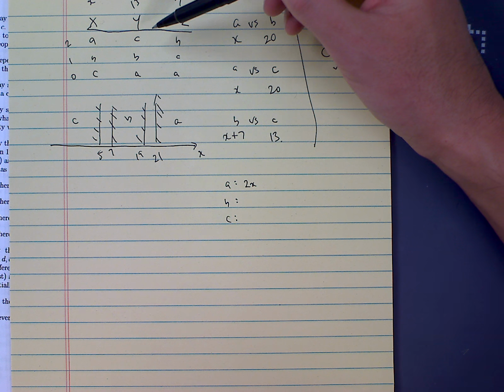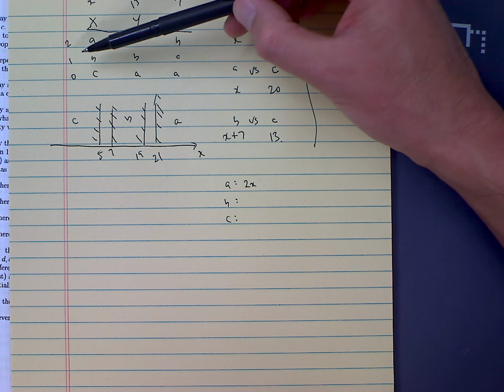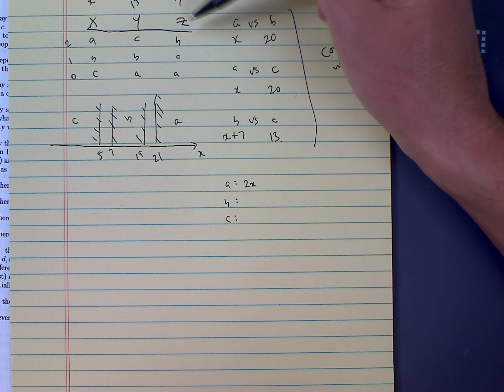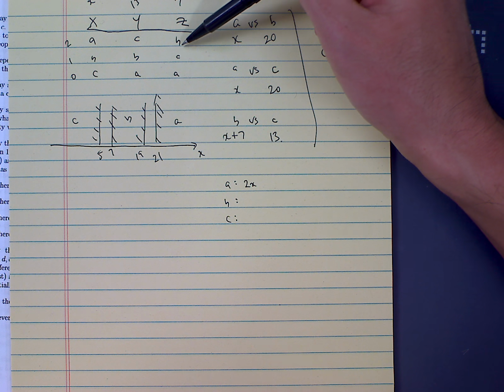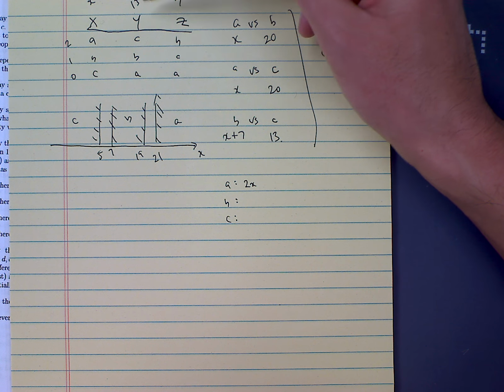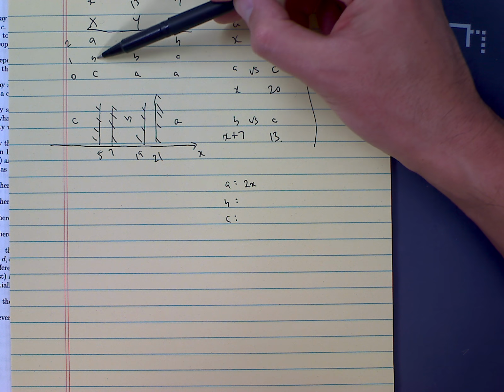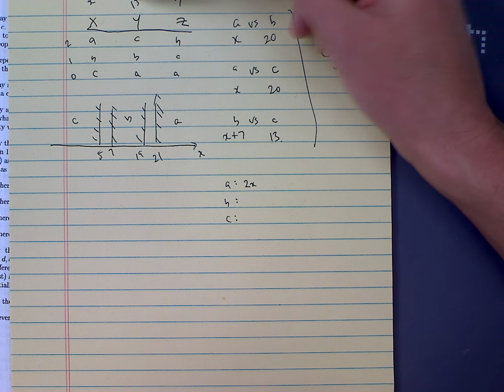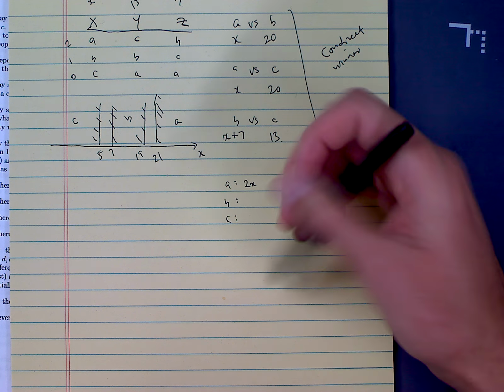B gets how many? So x plus 27. Remember, B gets 2 points each from these guys, so it's 14 here, 1 each from these, 13, and 1 from here. So x plus 13 plus 14 is x plus 27.